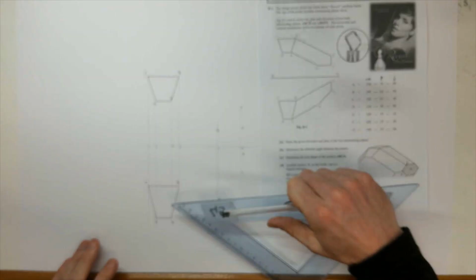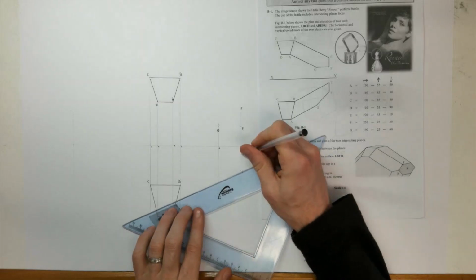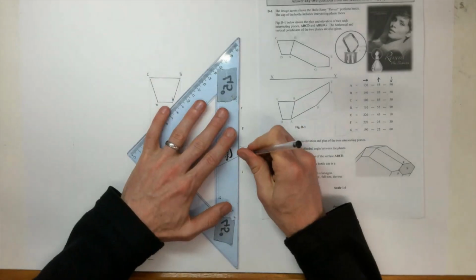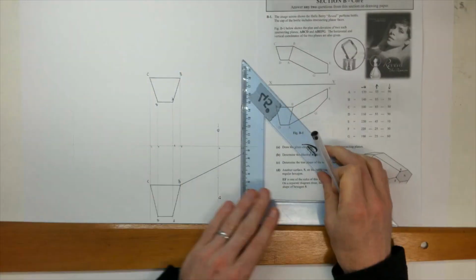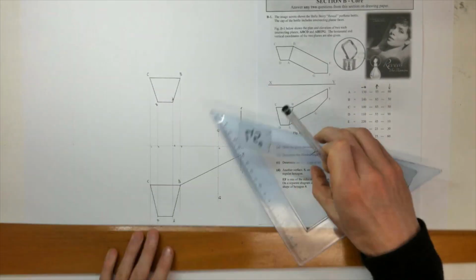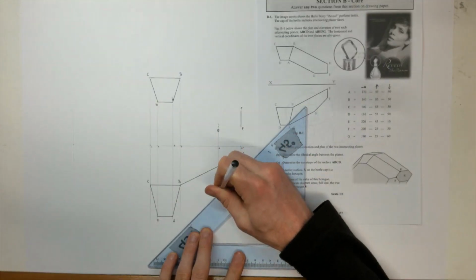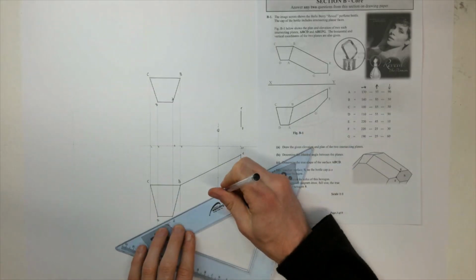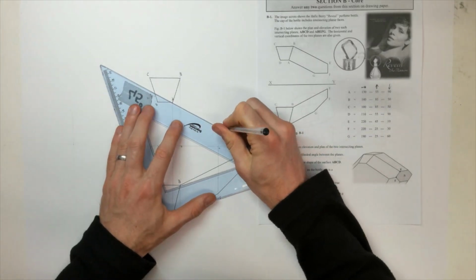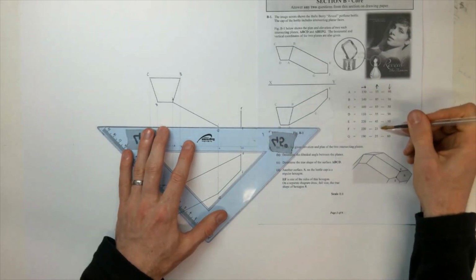We've got A, B, G, E, F. Same height there.